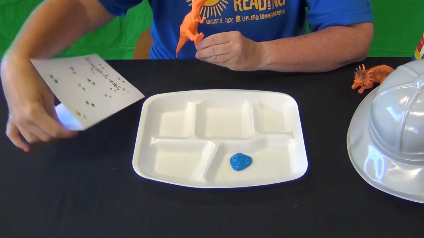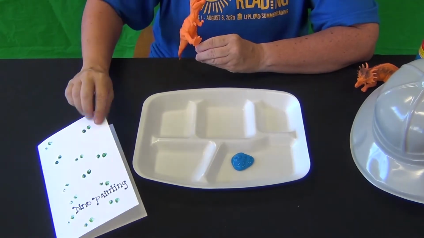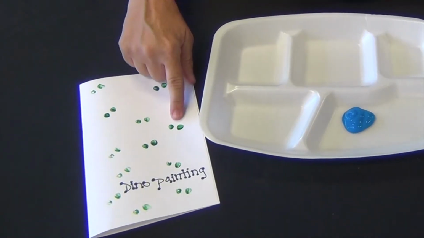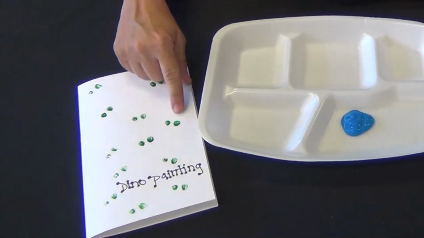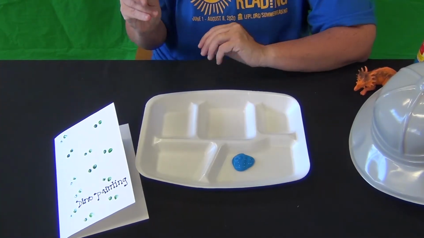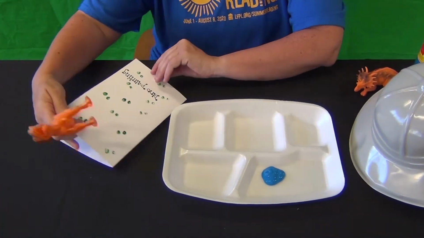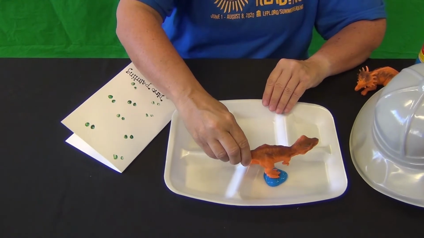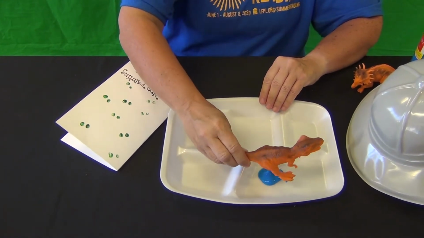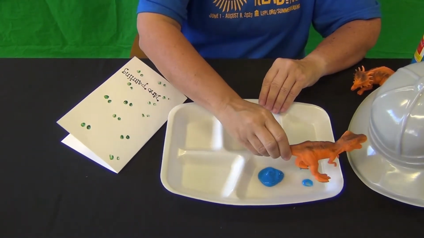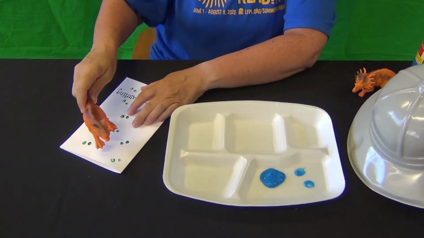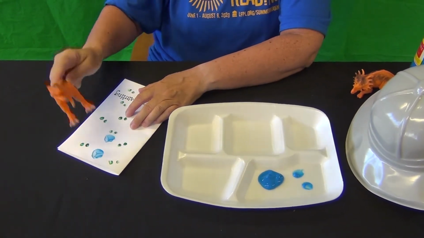So yesterday I already did an example with some smaller dinosaur feet in green. This was like a little bitty plastic dinosaur. And today we're going to use some bigger feet and see the comparison. So I'm just going to take this dinosaur's feet, put it in the paint, maybe wipe off just a little bit, and then just put it anywhere on my paper.